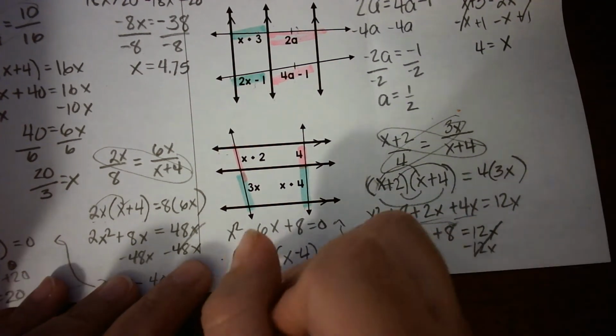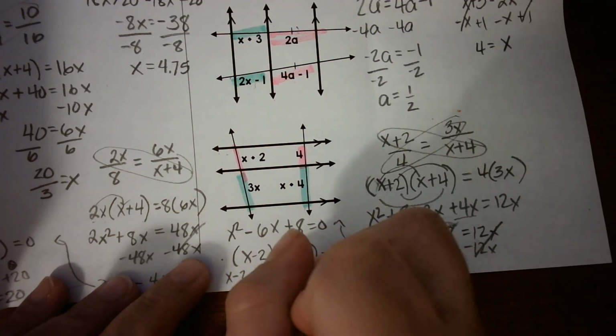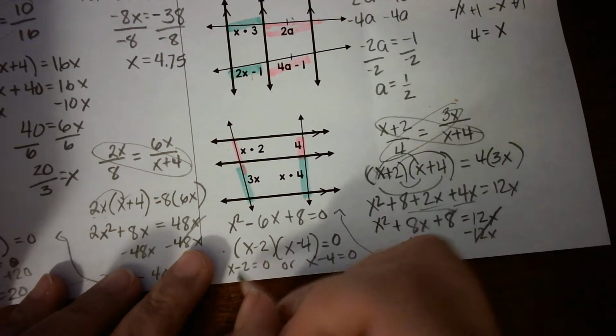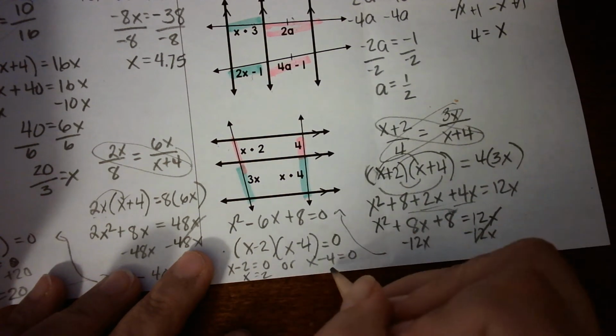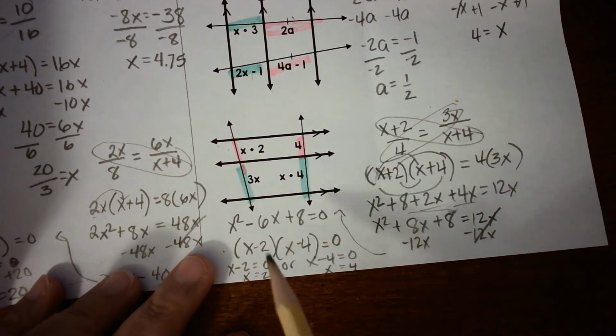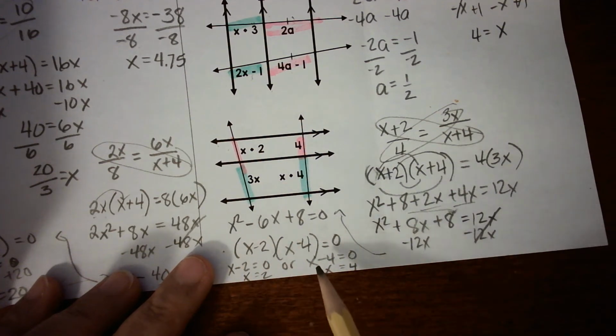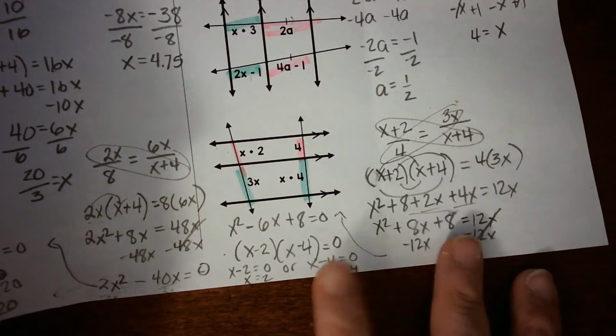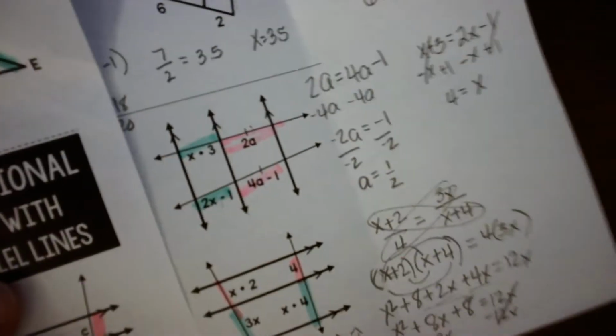Well, what does that mean? x minus 2 is equal to 0, or x minus 4 is equal to 0. That means x is equal to 2 or x is equal to 4. And it has two answers. Real complicated stuff. Make sure that when I get there, we learn how to factor polynomials. Quadratics is what they're called.